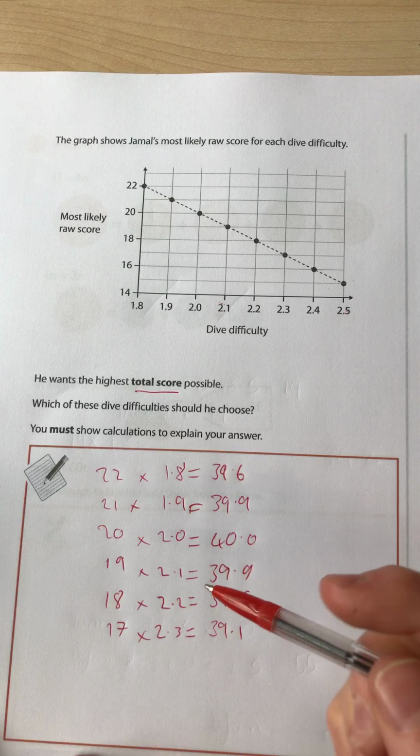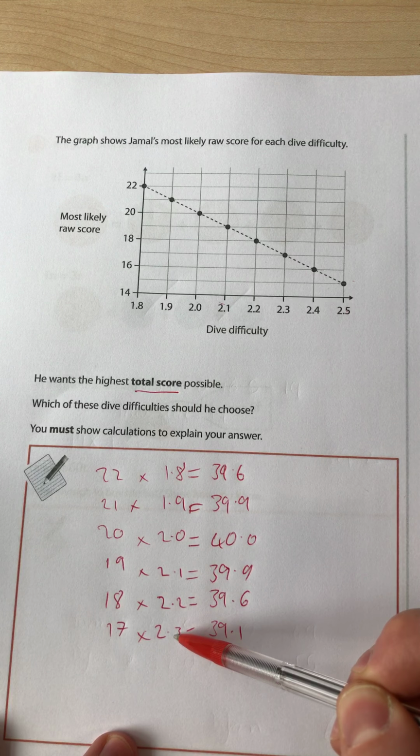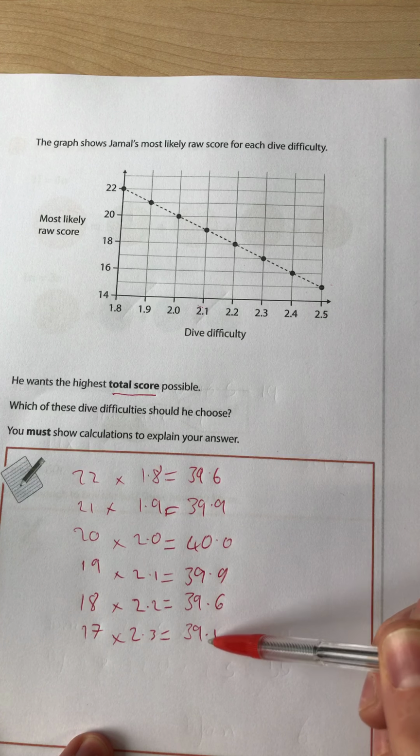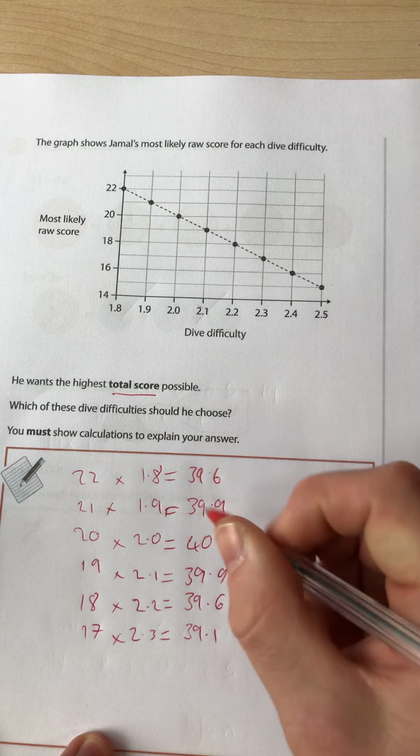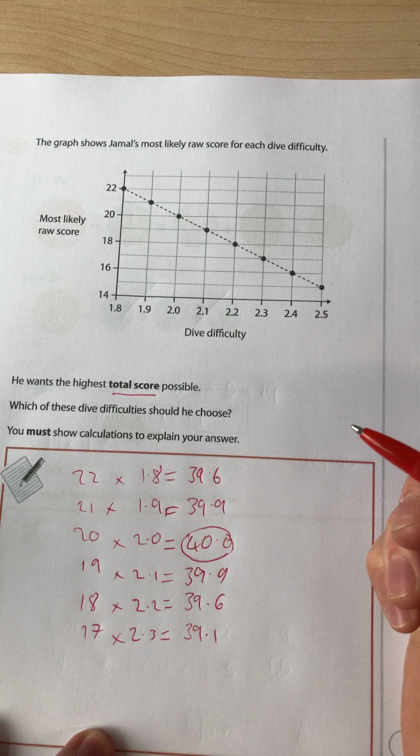So as you can see, I've multiplied them out. I stopped when I got to the most likely score, raw score of 17, and the higher dive difficulty, sorry, because as you can see, they're gradually getting smaller. So the answer of 40 is my biggest score.